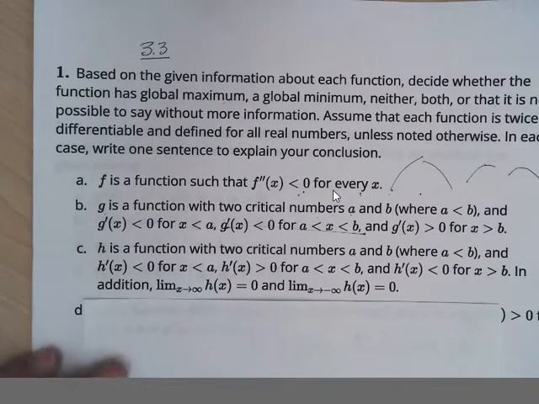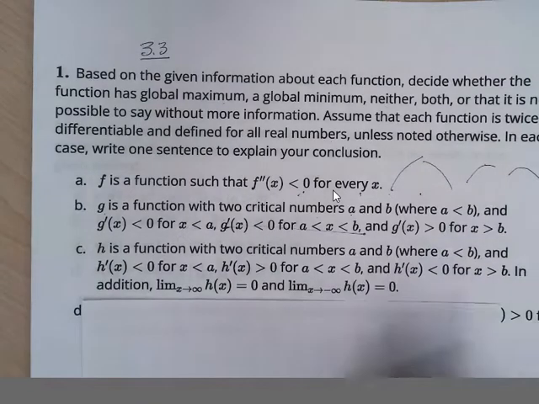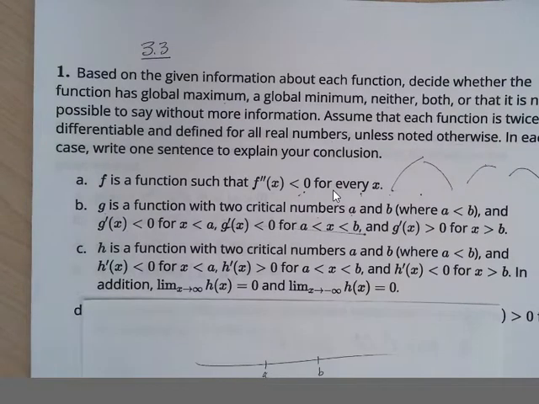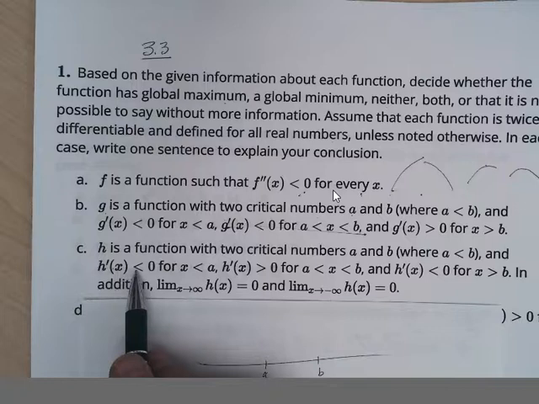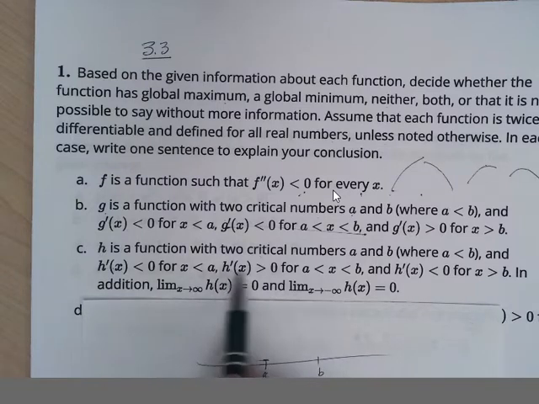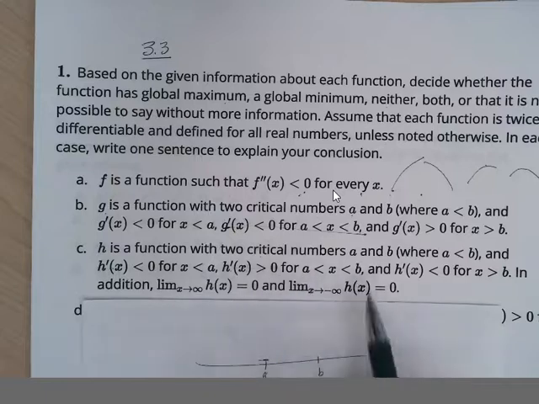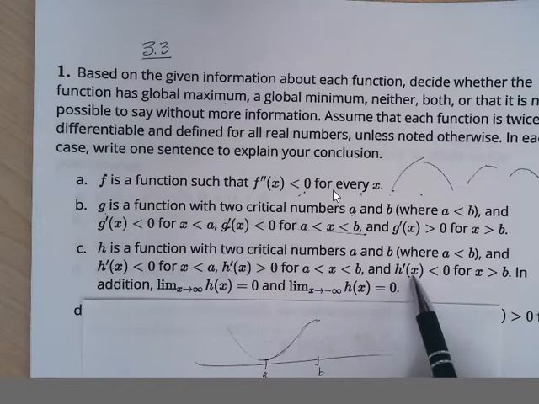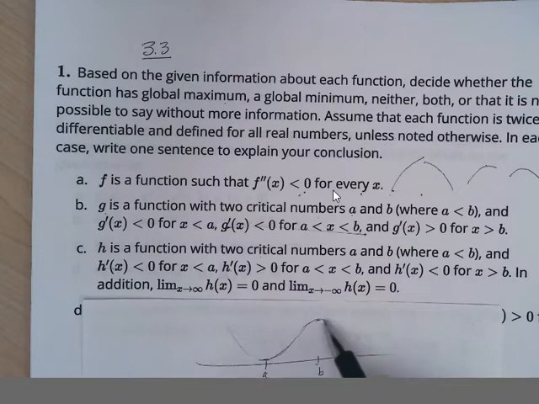C. H is a function with two critical numbers, a and b, and a is less than b. Same thing as we had last time to start with. And the slope of h is negative for x less than a. So it's still going downhill before a. It has to hit 0 at a for a slope because it's a critical number. Then the slope is greater than 0 between a and b, so it's positive, going up. Then it goes to 0 at b because it's a critical number. And then the slope is negative when x is greater than b. So beyond, it's negative.